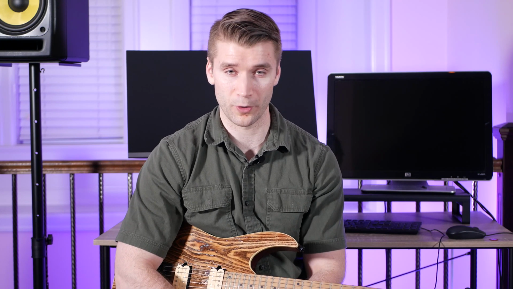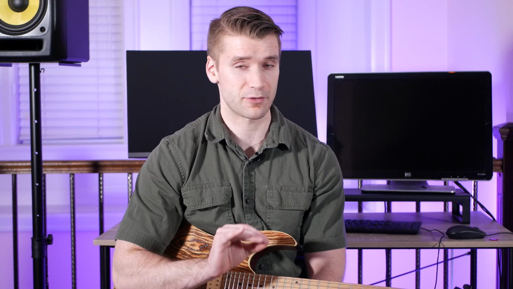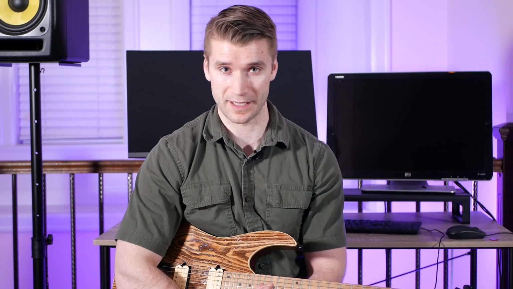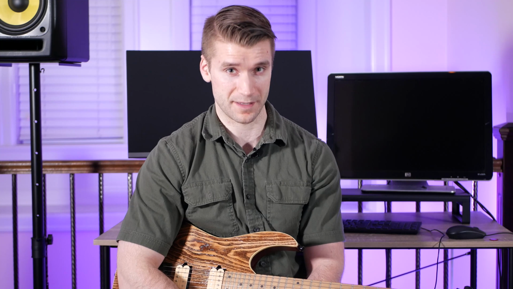And it's safe to say that if you don't take advantage of this note when soloing in a major key, your leads will miss out in a big way. The note I'm talking about is the perfect fourth. Now, this isn't meant to be an exhaustive music theory lesson, so just suffice to say that the perfect fourth represents the fourth note in the major scale. For example, if we're in the key of G, our perfect fourth would be a C note.